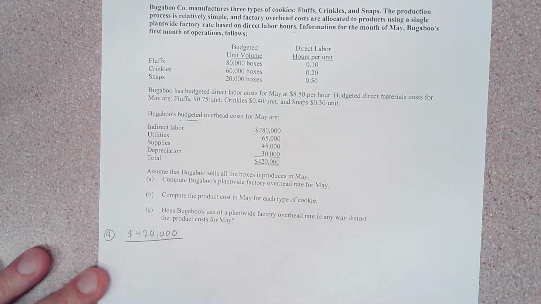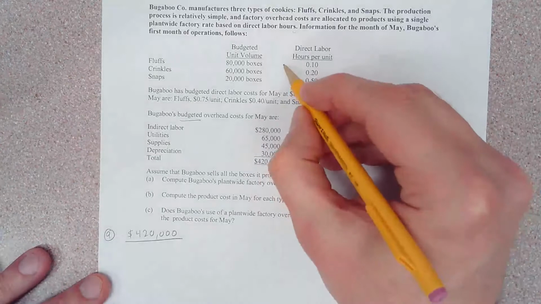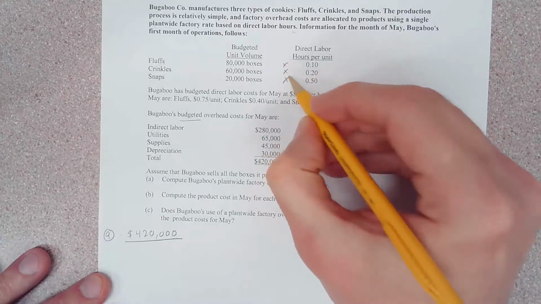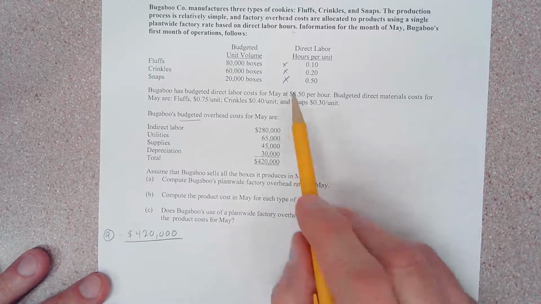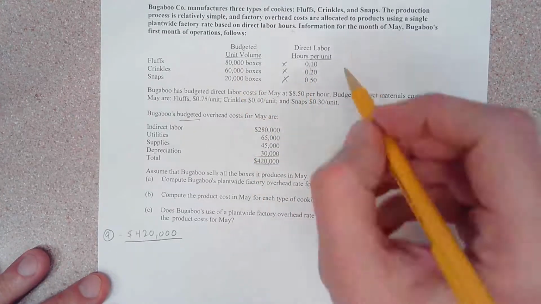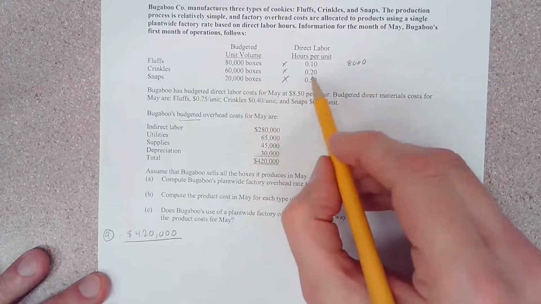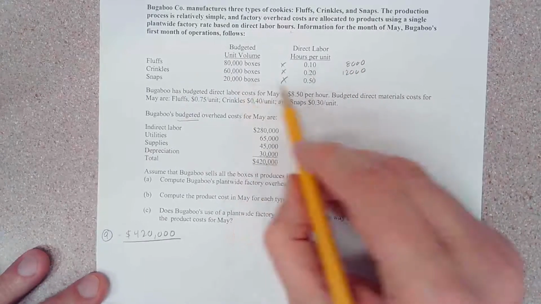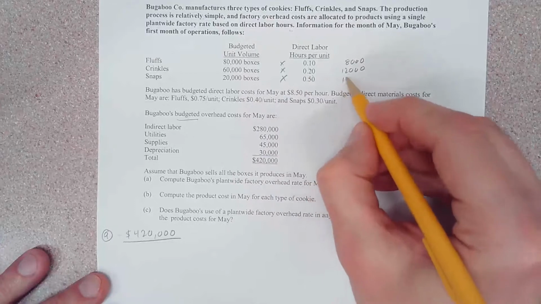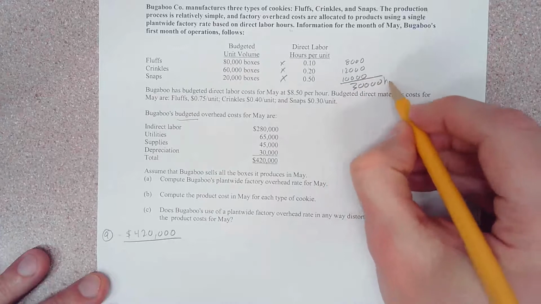Then if we look up here, we can figure out how many direct labor hours we're going to need. 80,000 times 10% is 8,000. 60,000 times 0.2 is 12,000. And 20,000 times 0.5 is 10,000. If we add that up, we come up with 30,000 hours.